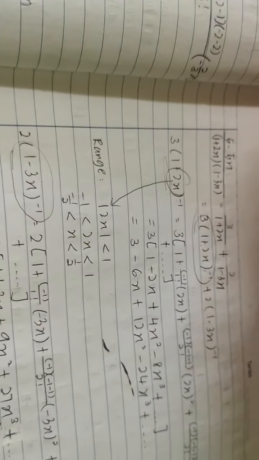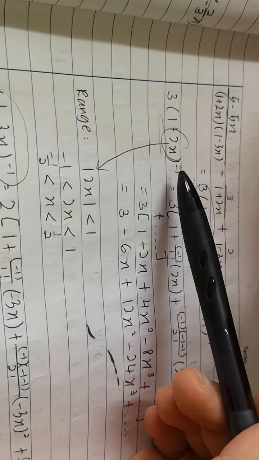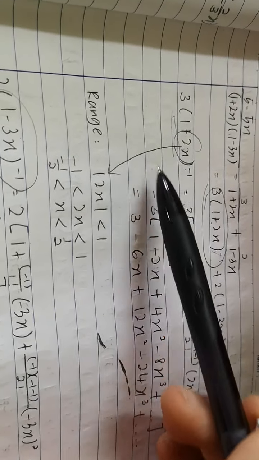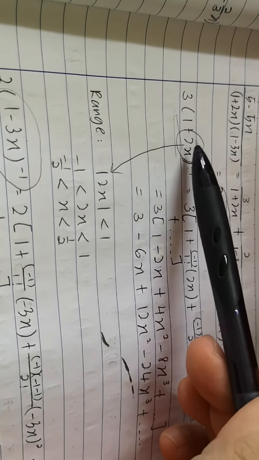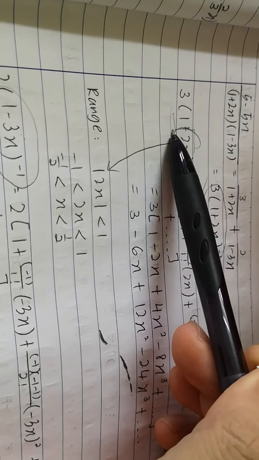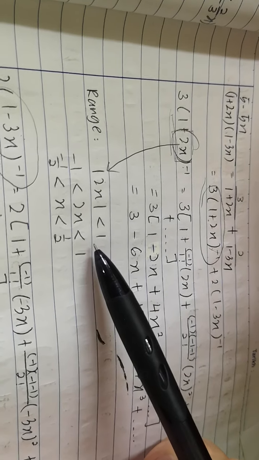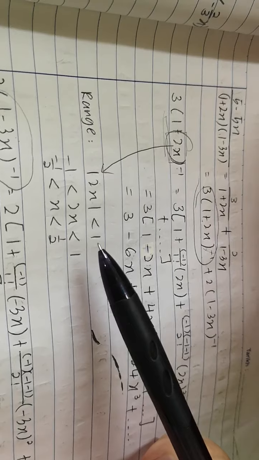You want to find the validity. So to find the validity, you need to do one by one. So we do this one first. For the first expansion, the validity depends on this one, 1 plus 2x. So 1 plus 2x, so we directly take 2x, modulus 2x is less than 1. Teacher already said, it is the same as what we learned yesterday.